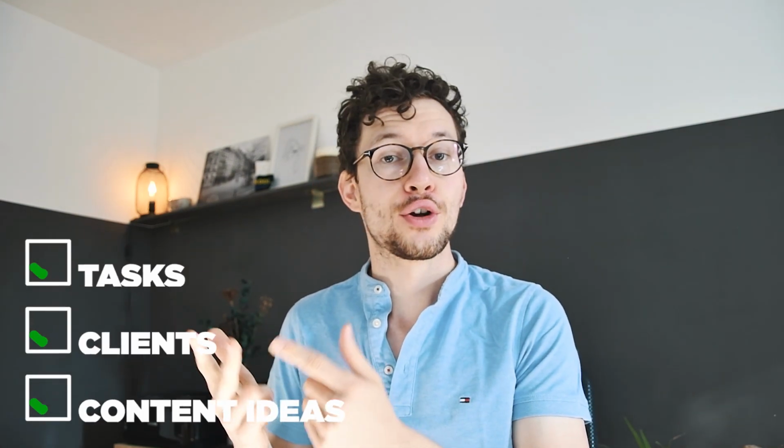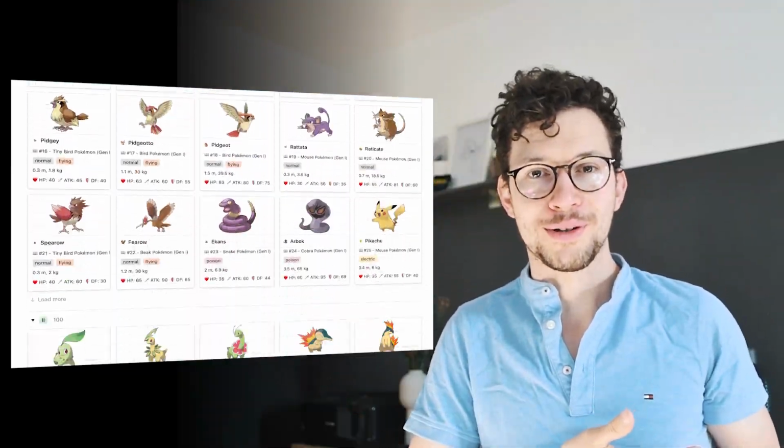Why should you care about this? Well, Notion is an awesome place to store information. We all love a good database to enter our tasks, clients, content ideas, or, well, Pokemon. But recording information alone isn't enough. You also need a way to make sense of the information and actually act on it.